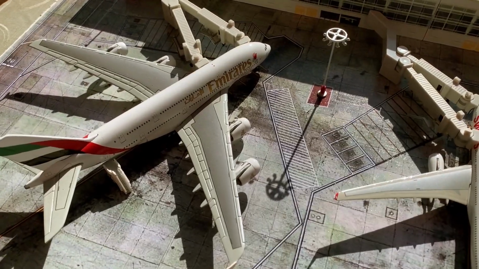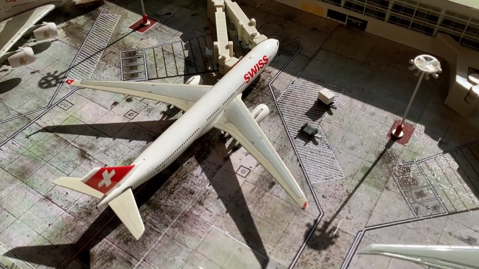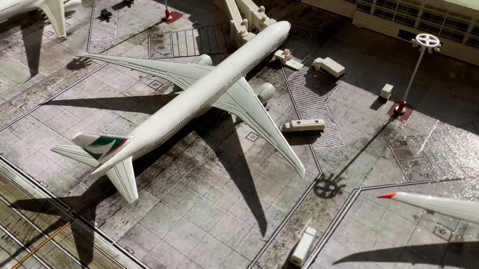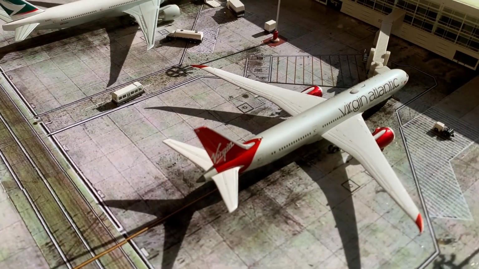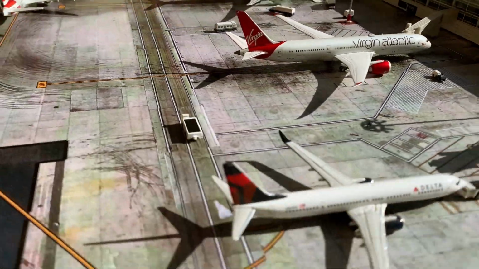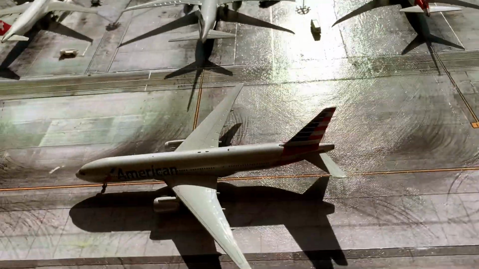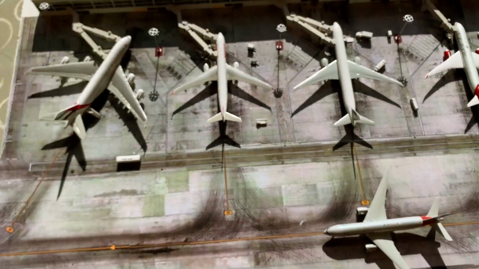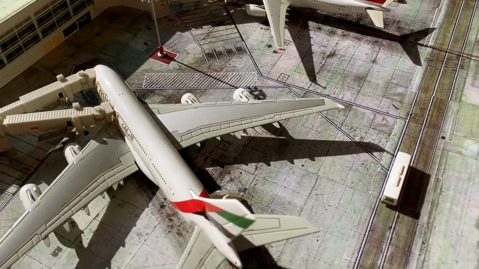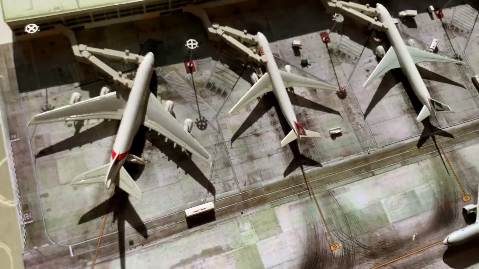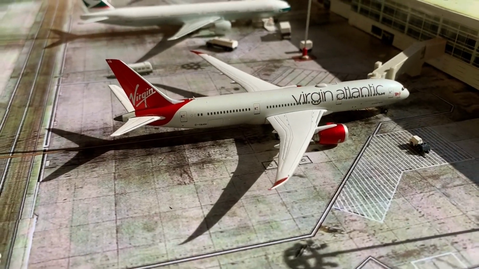So I'll just quickly show you a little lineup we've set up at our airport: Emirates A380, Swiss A330-300, Cathay Pacific 777-300ER, just getting some bags on, and a Virgin Atlantic 787-8. And then in the small gate down here, we have a Delta 737-900ER, and taxiing, we have an American 777. I'm absolutely thrilled with the way this turned out. I think the details are immaculate, and if you compare this to the satellite images of LAX, it is 100% accurate. So we'll just go down the other side.